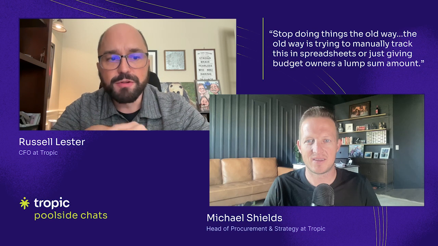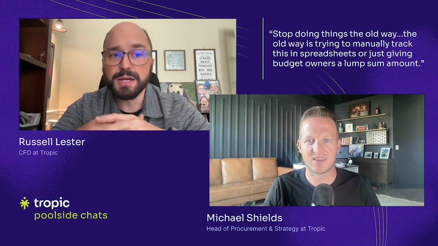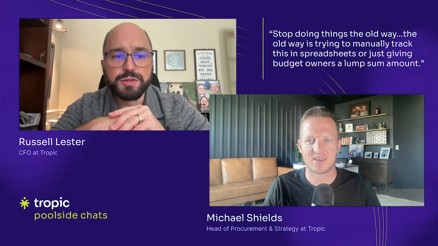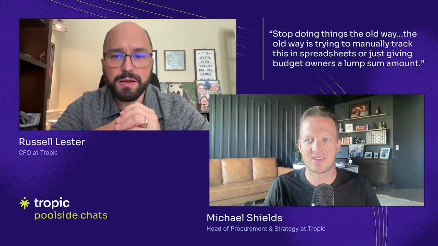You need to leverage a tool like Tropic to manage the workflow process, to keep track of the contract start dates and end dates, to get a pulse on what the supplier trends are, to make sure you're getting a good price, to pull down all of the useful reporting that can help feed the budget cycle, to unlock those hard questions about, is this tool accomplishing what we want?